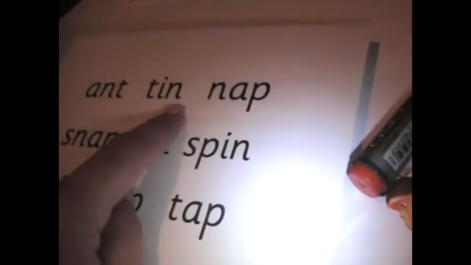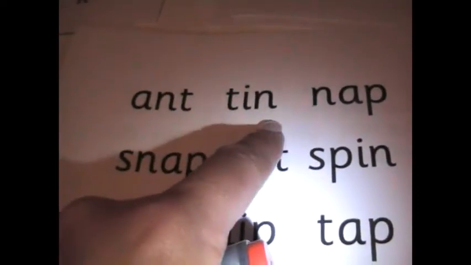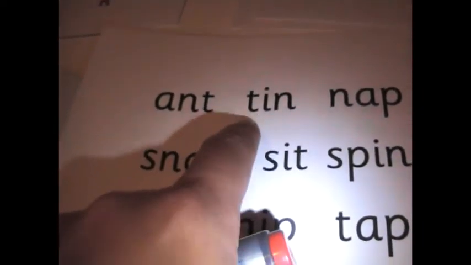You could cut these up. You can have 2 copies and cut them up, whatever. Or they might get their sound pics and make these. Can you make this one for me? Now, what I would do is, instead of just copying it, I would say, can you make this one for me? Right, to follow the sound, say the word t-i-n, tin. Okay, so t-i-n, tin. Let's still do our spelling lines.